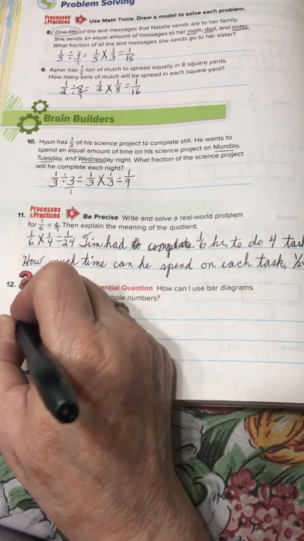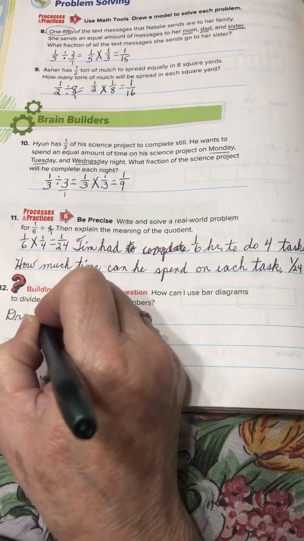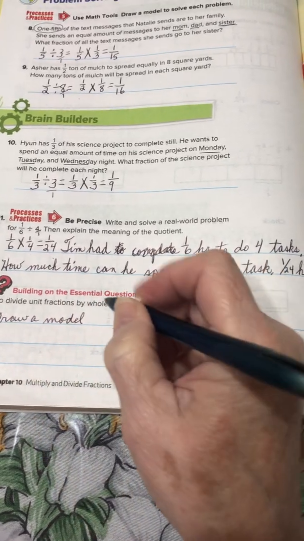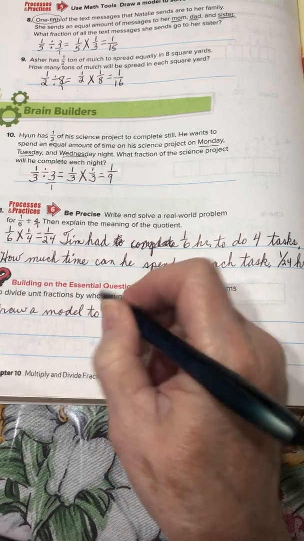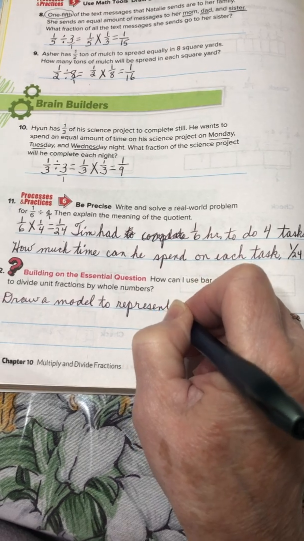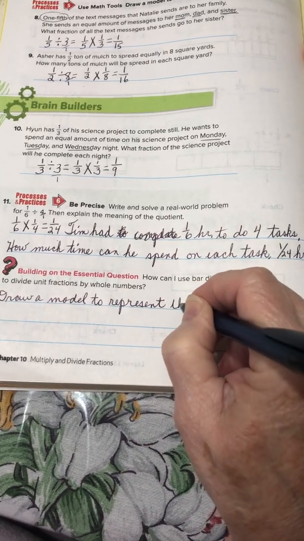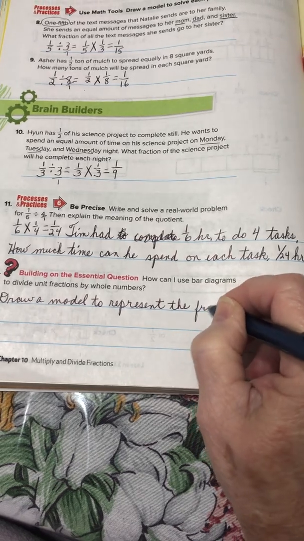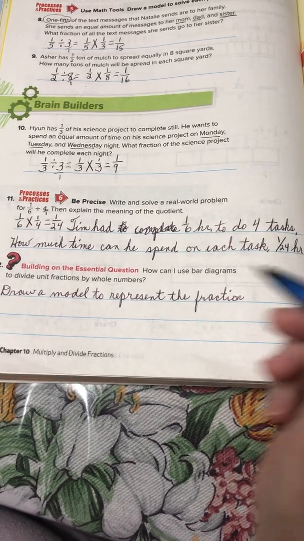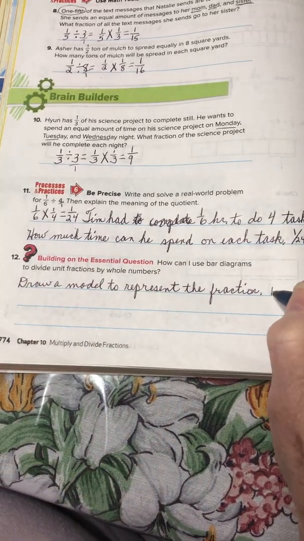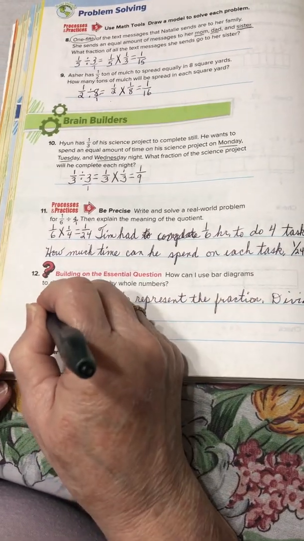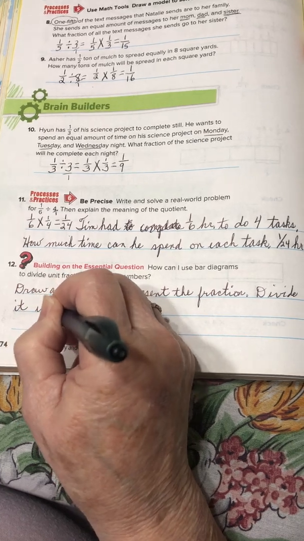Well, you would draw a model to represent the fraction. Then you would divide it into sections.